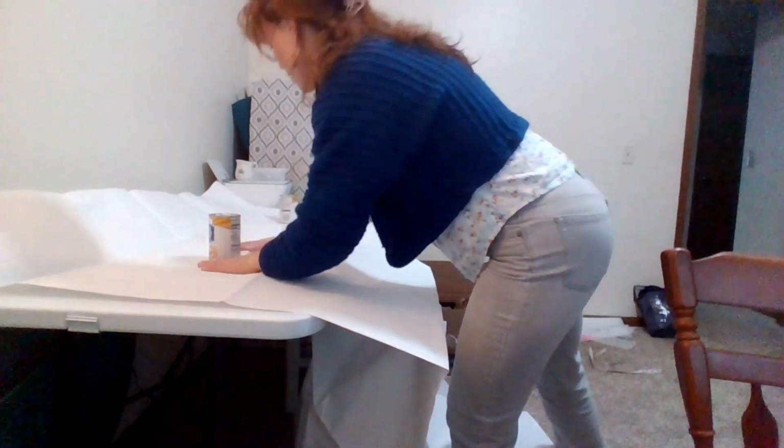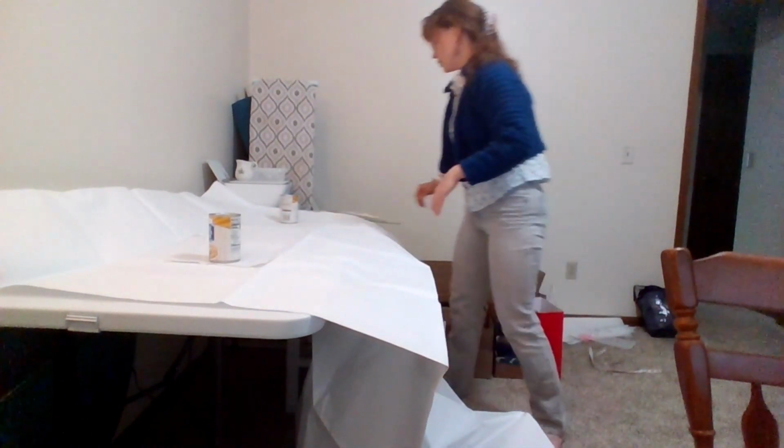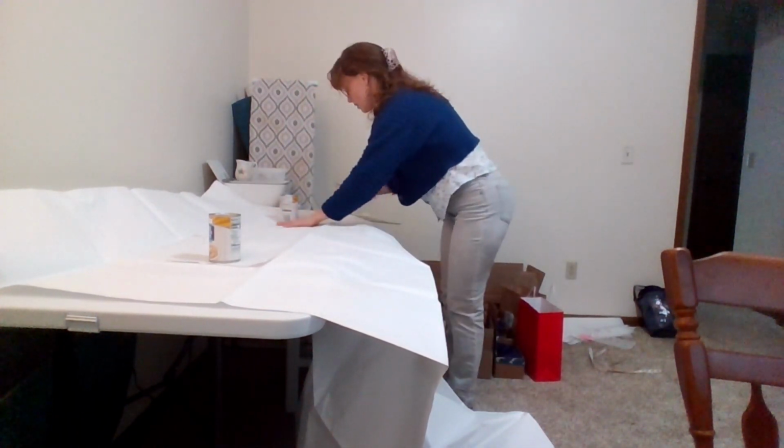So this is the front. I'm going to trace around it and add seam allowance.